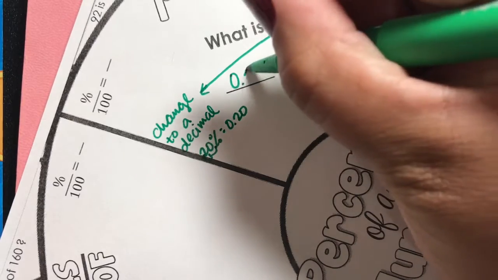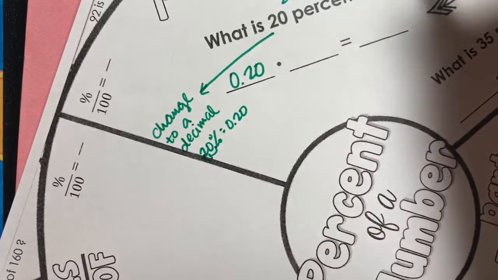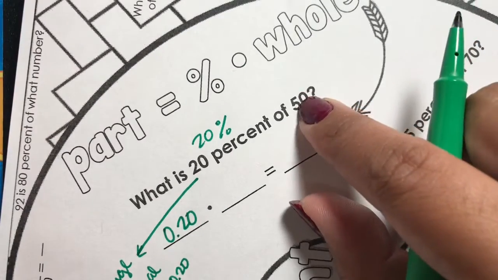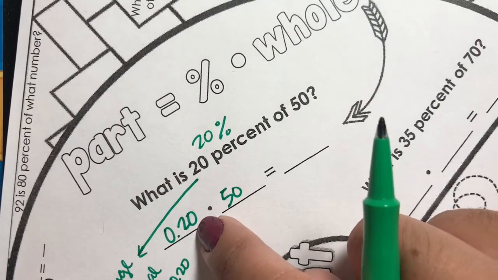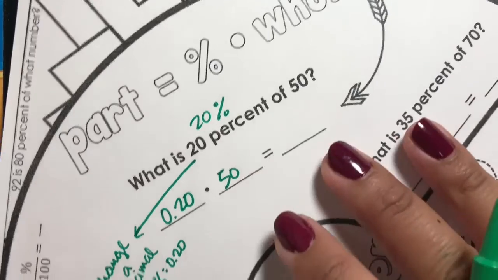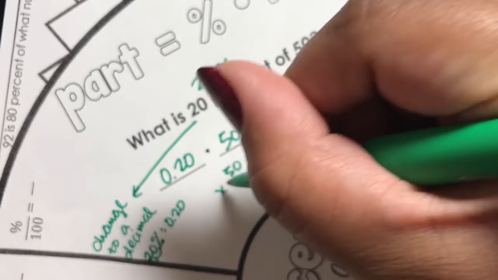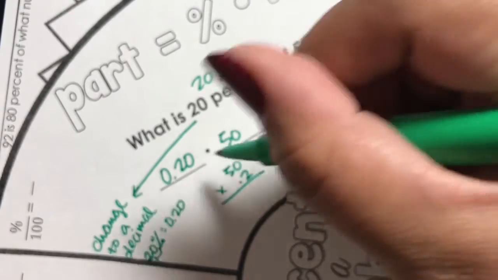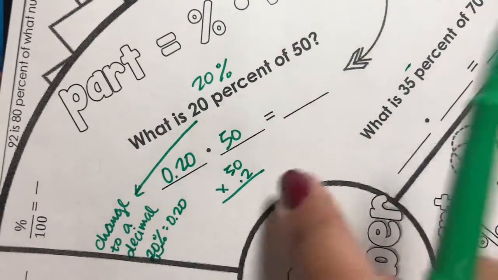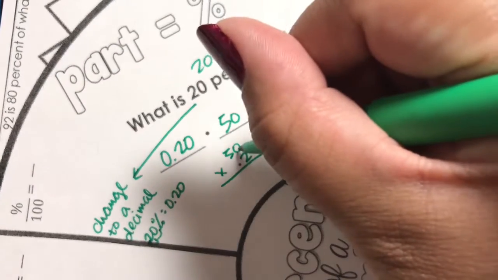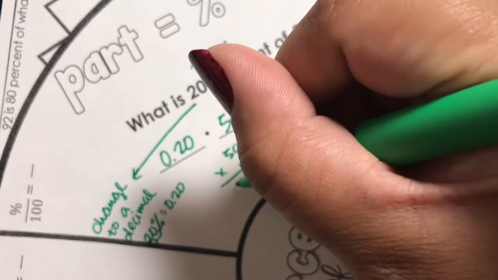So it's 0 and 20 hundredths, or 0 and 2/10, times, so what's our whole number? Our whole number is 50, because we're trying to find 20% of 50. So we have 0 and 20 hundredths times 50, okay? When I'm multiplying this, I'm going to multiply it with 50 times 2/10, because without the 0, it's still 2/10. So 50 times 2/10, 0 times 2 is 0, 5 times 2 is 10.